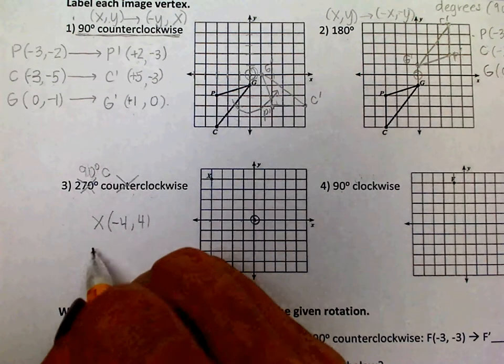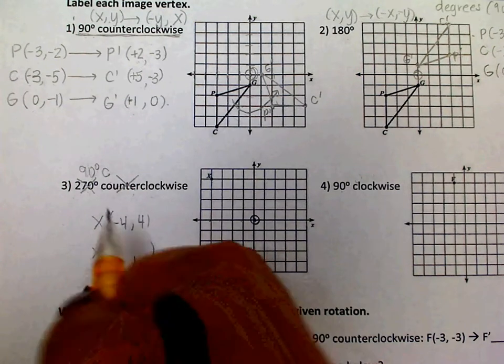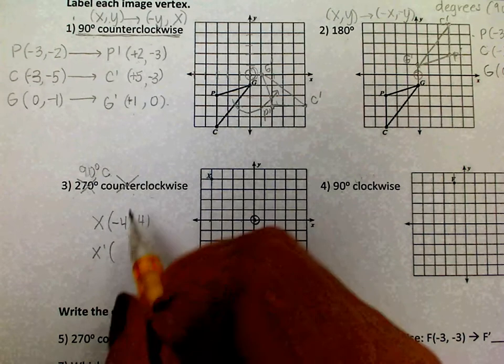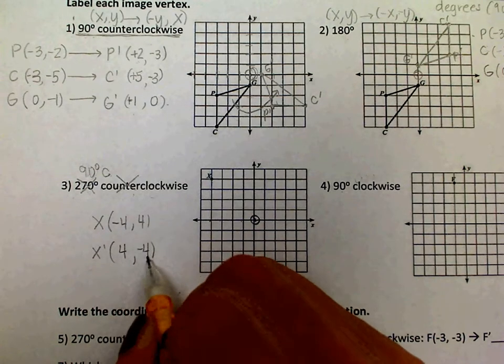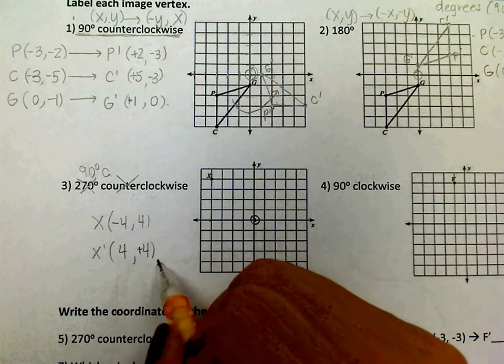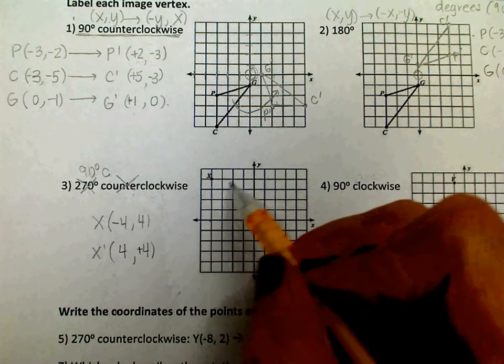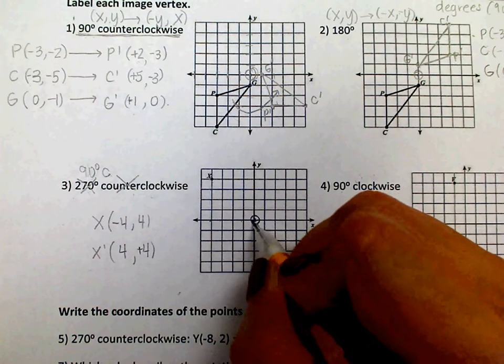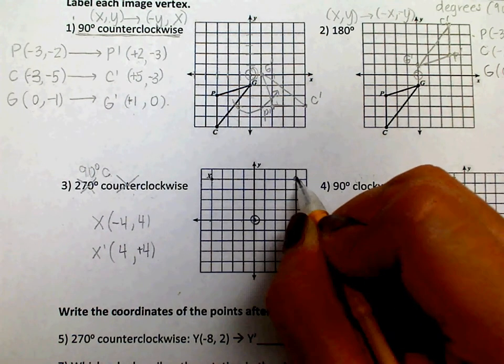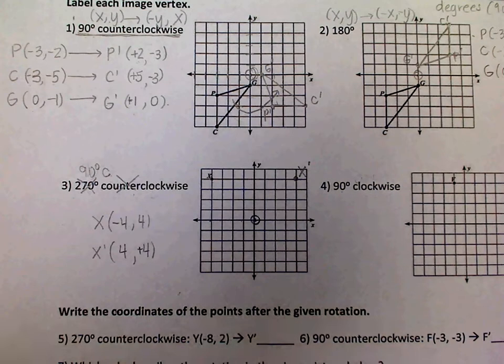Now x prime is going to be dependent on 90 degrees clockwise. So swap them first, and then change the sign of the right one, okay? So then where is it going to end up? It should end up clockwise around this area. So 1, 2, 3, 4, and then up 4. So x prime is where it should end up, okay?